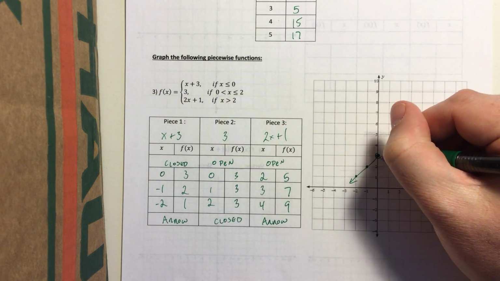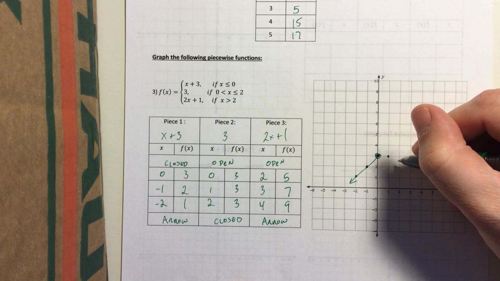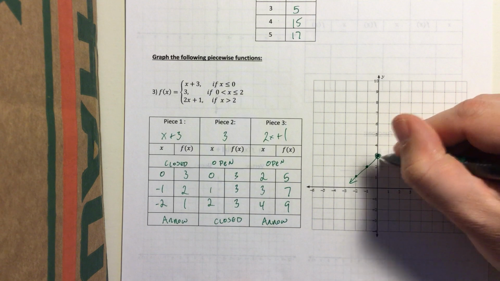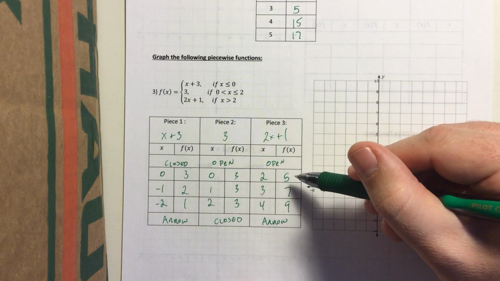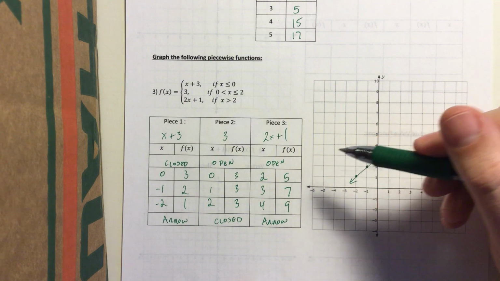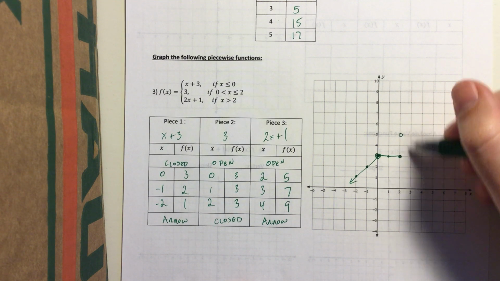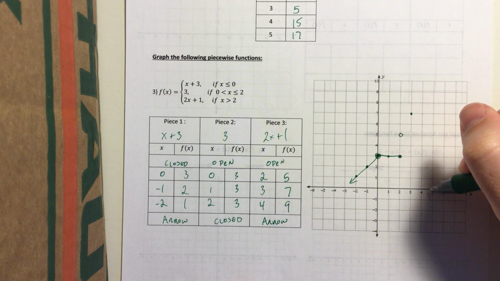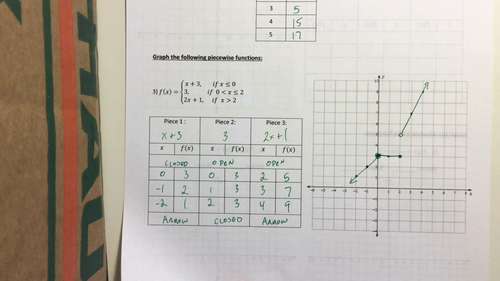Oh, we already have that point. So I guess I'll just graph it over it. And then 1, 3, 2, 3 will be closed. Go straight over. And then we're going to pick up over here. And let's see here. 2, 5 will be open. 3, 7, 4, 9. And we're going to do an arrow after that. Okay.